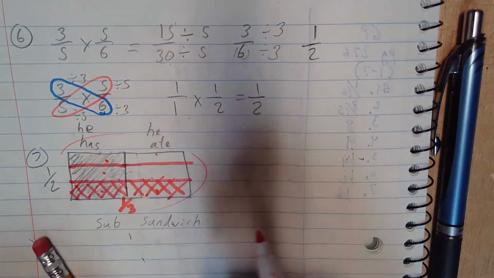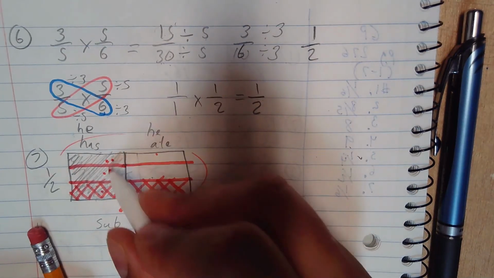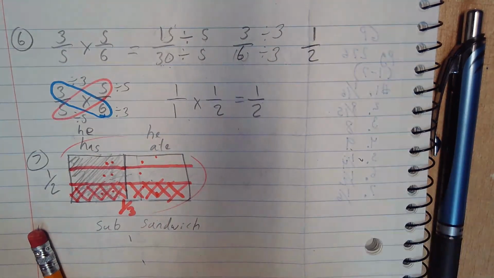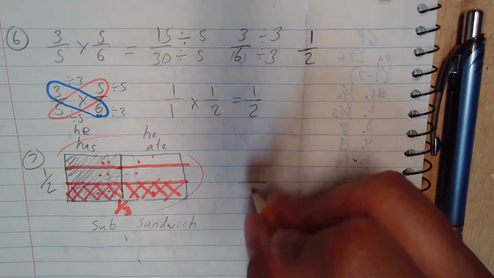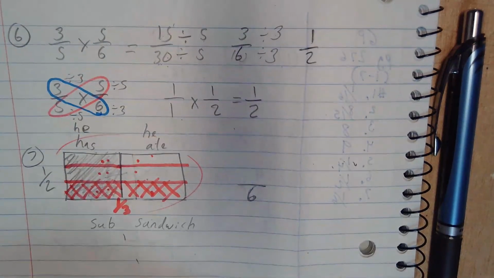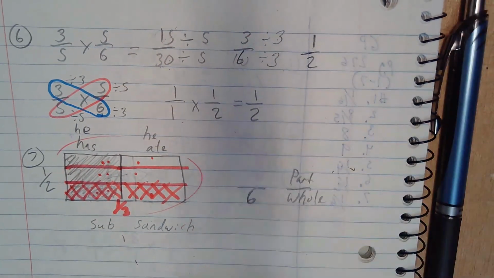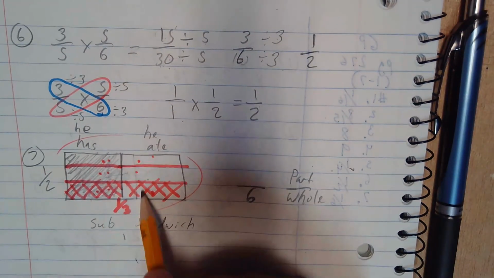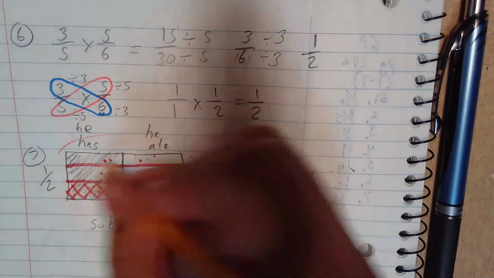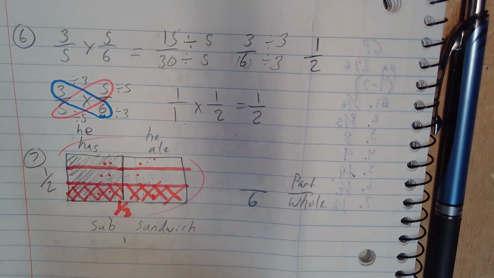But if you look at the whole sandwich, that means, hey, if I actually had the whole sandwich, now how many pieces of the sandwich do I have, if I were to cut it up the way I set it up here? Now I have 6 parts. Remember, part to whole, part to whole. So he has 6 parts now. Assuming he somehow magically brought back the whole sandwich and he cut both pieces into thirds, he'd have 6 pieces.